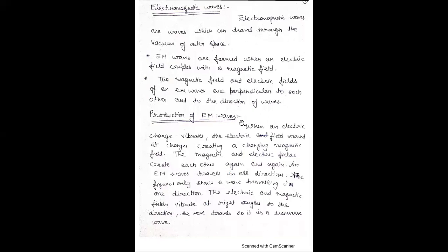Now, production of EM waves. Firstly, an electric field is generated by a stationary charge, and if the charge vibrates or changes, the electric field around it changes. Therefore, the changing electric field creates a changing magnetic field. If the electric field and magnetic field keep creating each other again and again, they create EM waves.